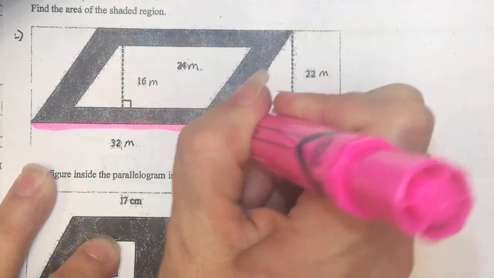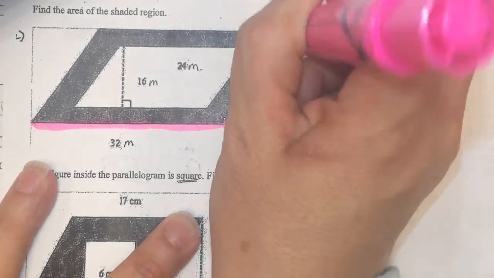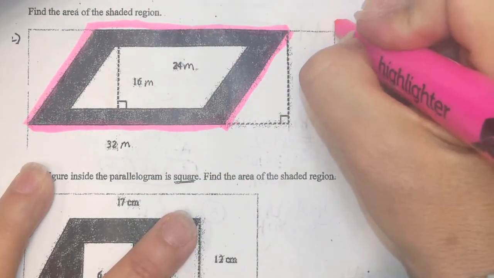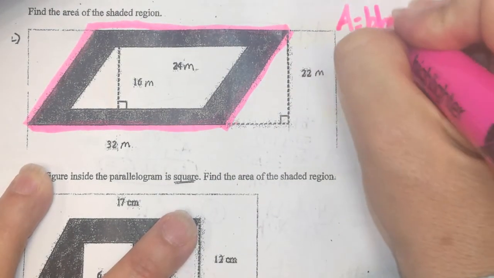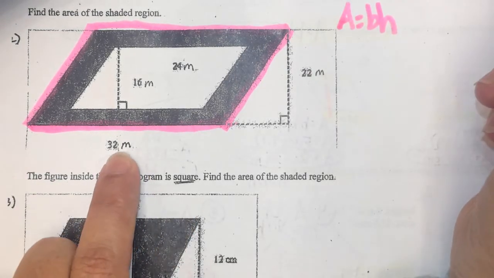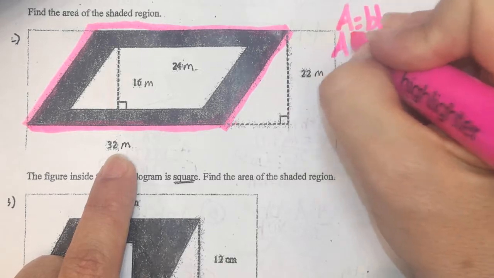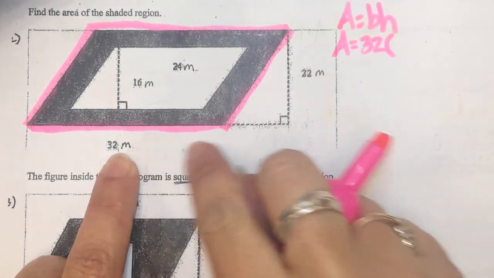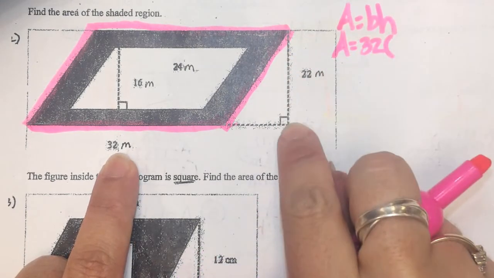Now, starting out, we're going to find the area of this outside shape. A parallelogram's formula is base times height. So, the base on this one is 32. The height on this one is 22.